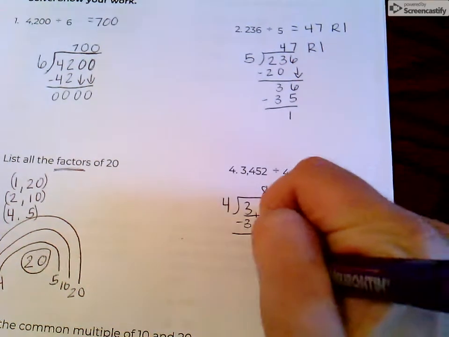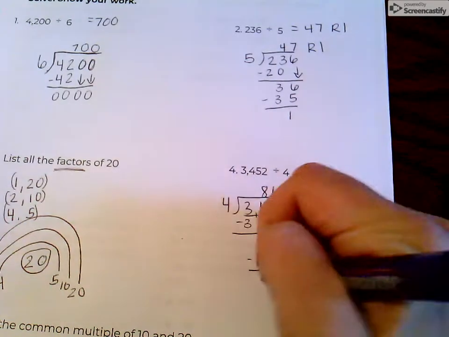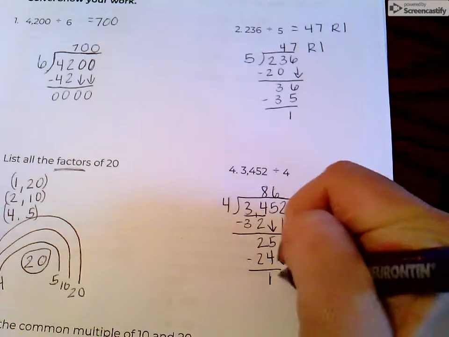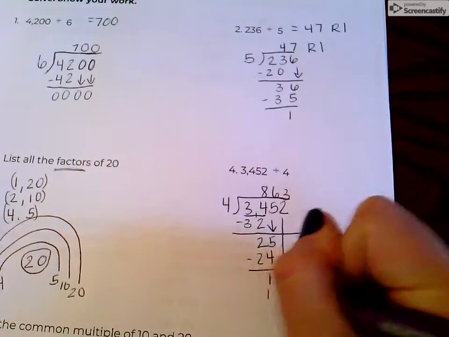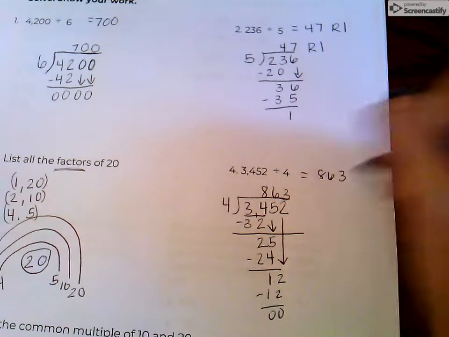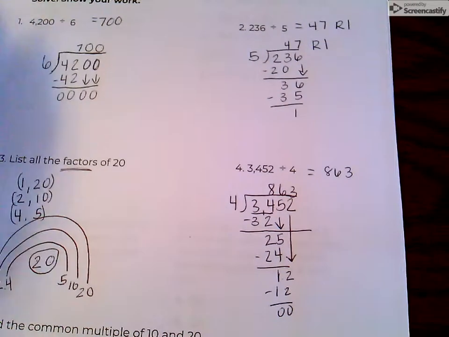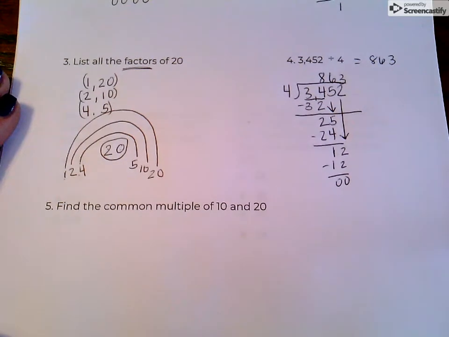6 times 4 is 24. Subtract, and you get 1. 4 can't go into 1, so you bring down your 2. 4 can go into 12 3 times. 3 times 4 is 12, and you get nothing left over. Your answer is 863. And our last question here, find the common multiples of 10 and 20.